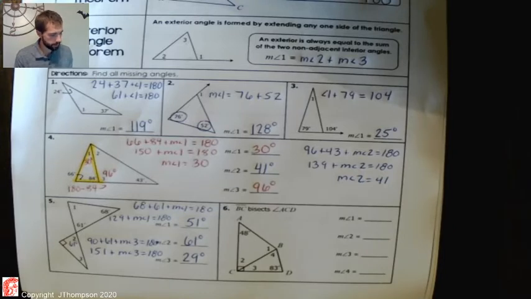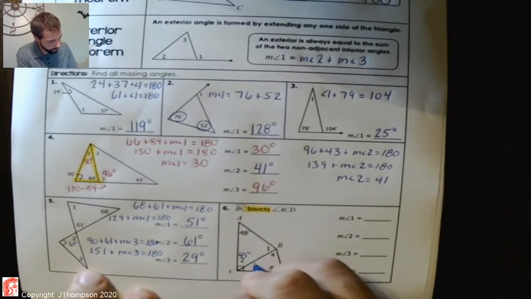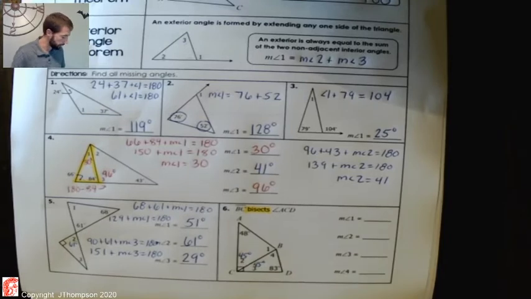Okay, number 6. There's this special little thing hidden here. It says BC bisects angle ACD, meaning bisect means cuts it in half. So angle ACD, that'd be down here, this 90-degree angle. So BC is bisecting it, it's cutting it in half. So what that means is that the top and bottom are going to be the same number, so we divide by 2. So 90 divided by 2 is 45. So angle 2 and 3 are both going to be 45 degrees.